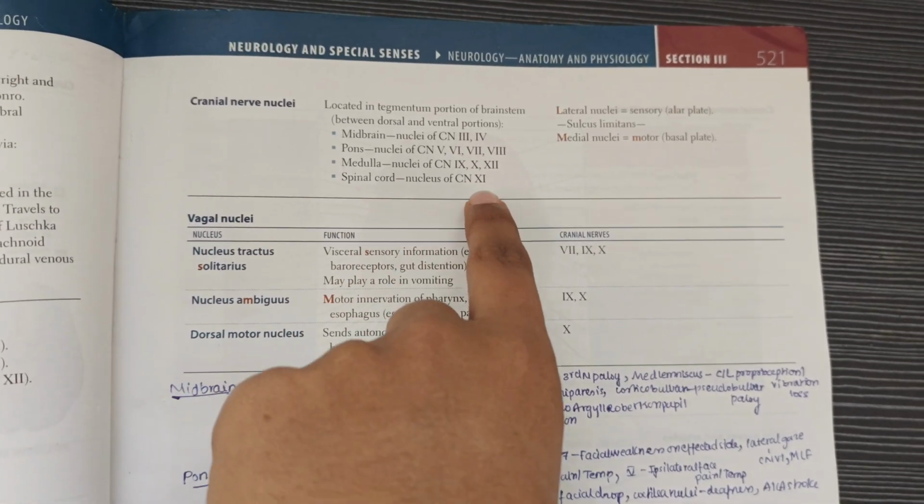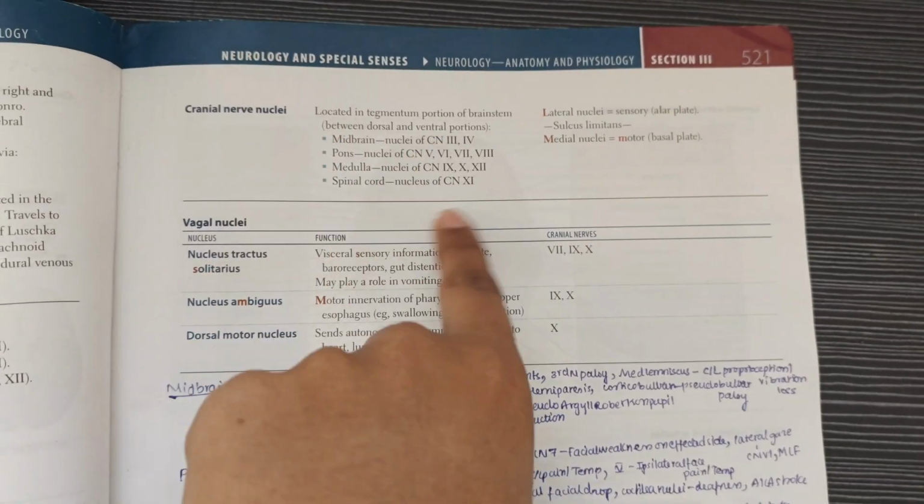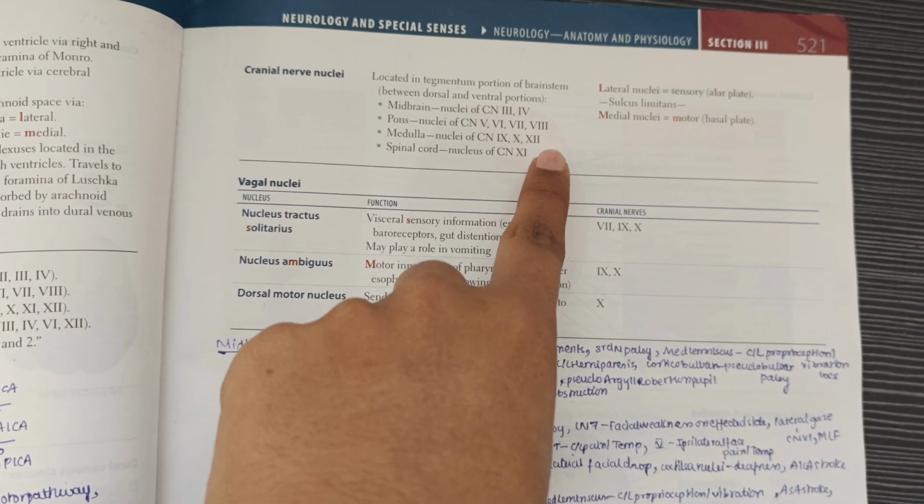In the spinal cord, you have cranial nerve 11, that is accessory. So these are the cranial nerves. You can remember 3, 4, 5, 6, 7, 8, 9, 10, 12, here 11.